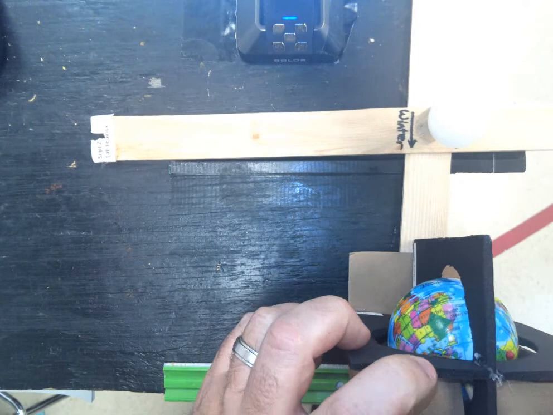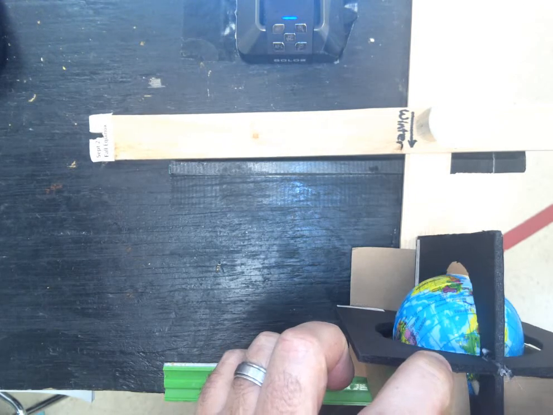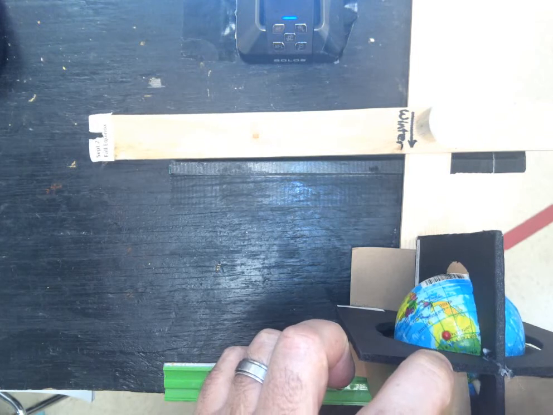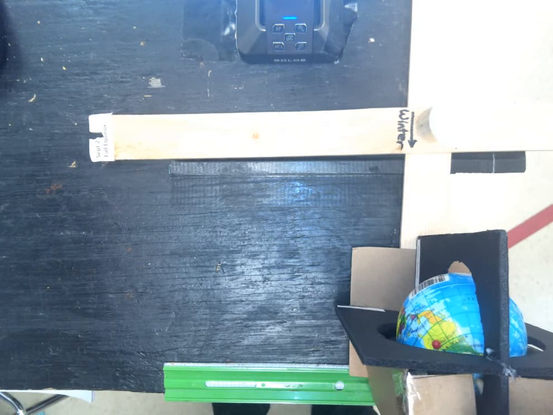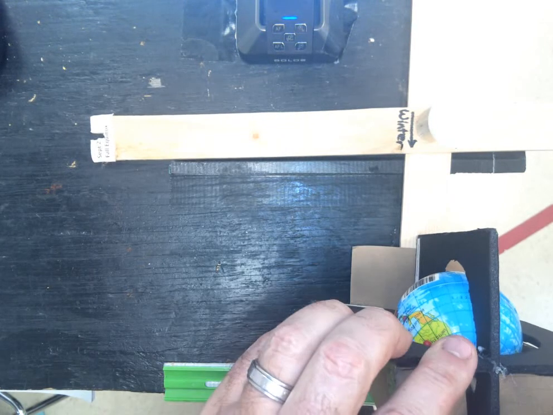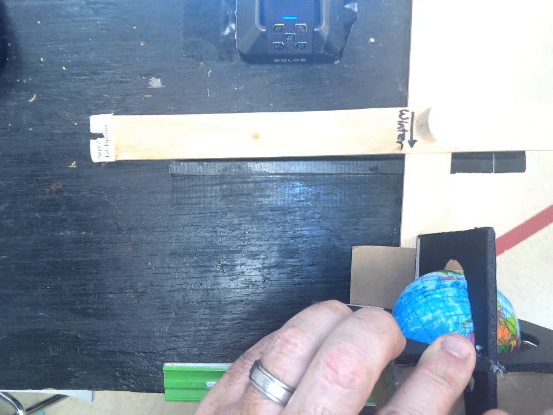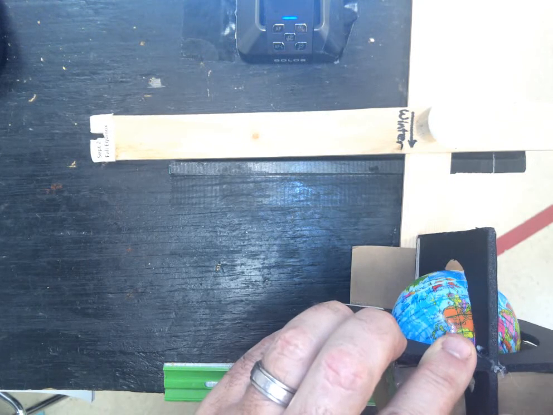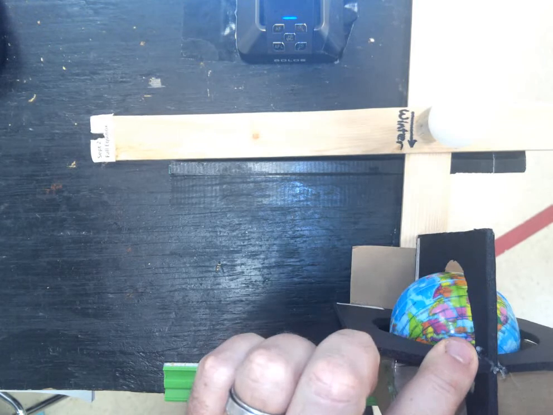Okay, and we start counting. This is the winter position. 1, 2, 3, 4, 5, 6, 7, 8. 8 hours on the sunny side. So now let's count on the dark side. 1, 2, 3, 4, 5, 6, 7, 8, 9, 10, 11, 12, 13, 14.